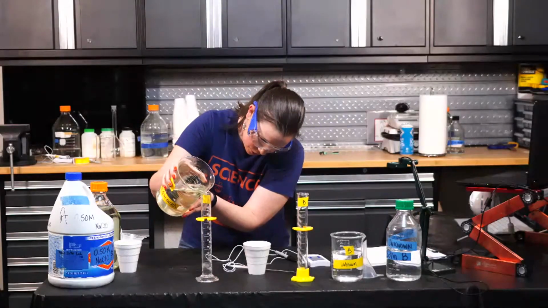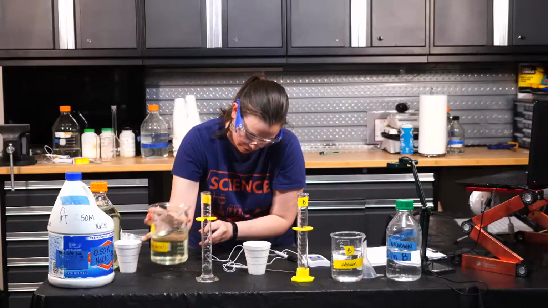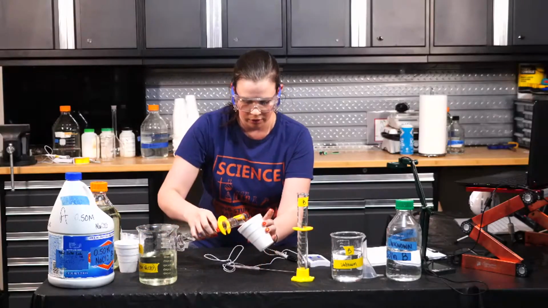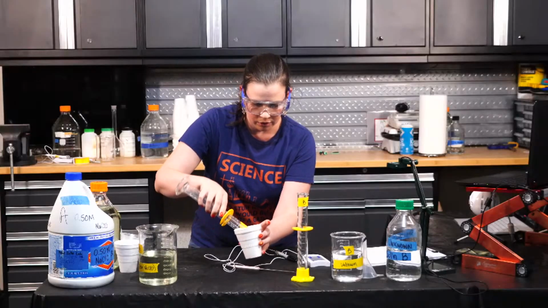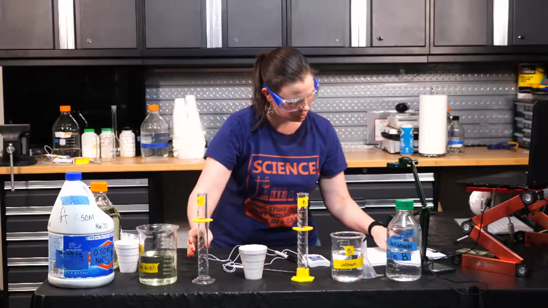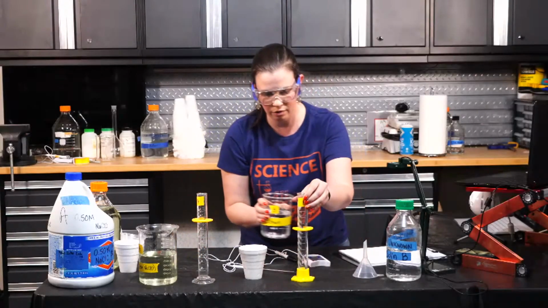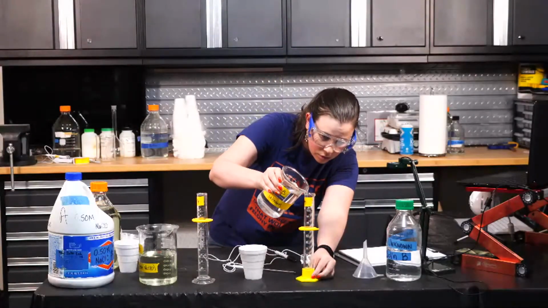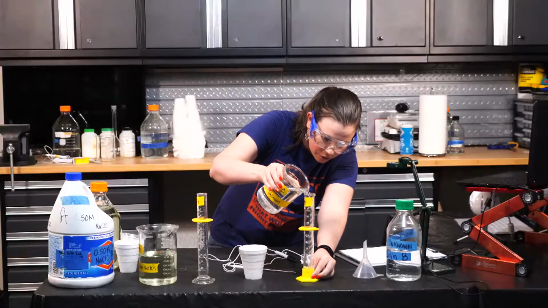And to be honest, I should really measure 15 milliliters in a 25 milliliter graduated cylinder, but I don't have that. So here's my 15 milliliters of bleach, and I'm going to mix that with 35 milliliters of solution B for level 2.